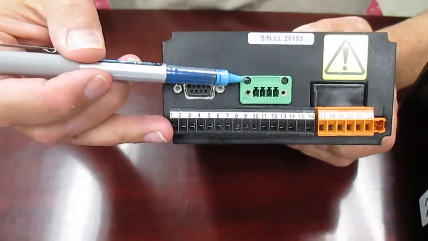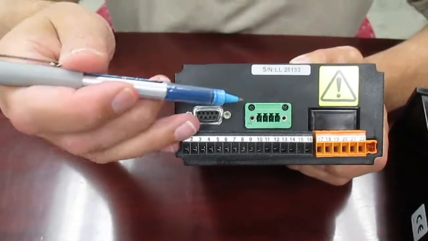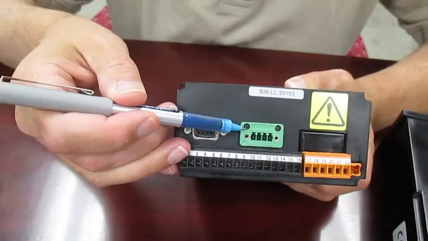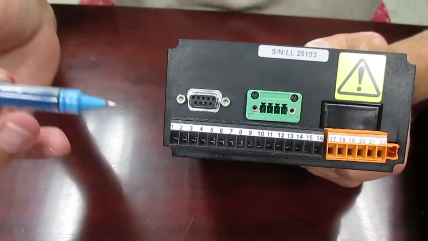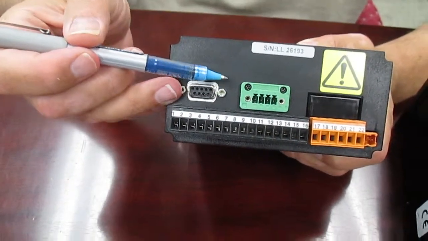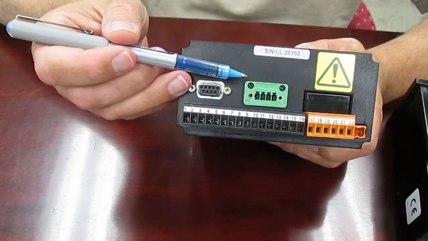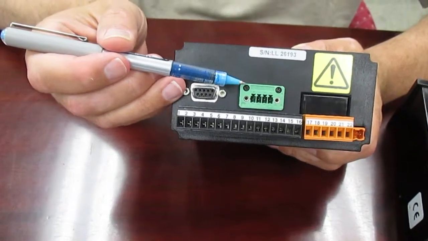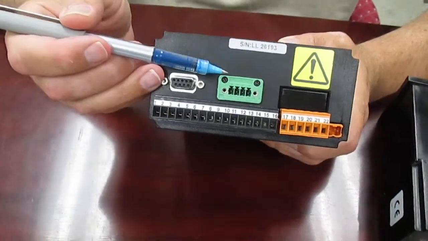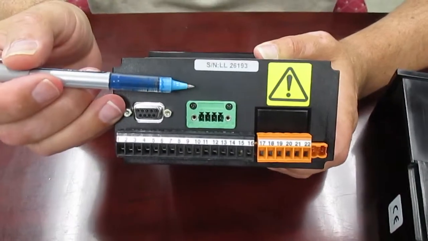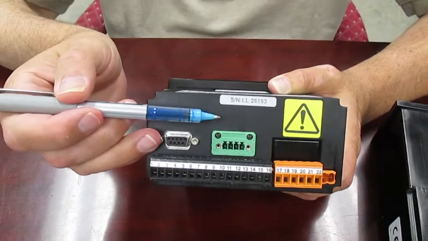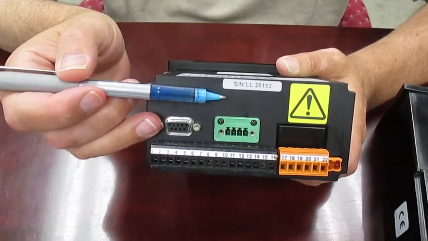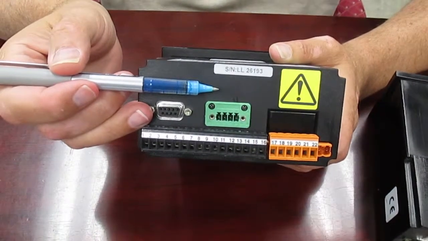It is a 2-wire approach. The terminals include a transmit receive plus, a transmit receive minus, a ground, and also a terminating resistor for the last unit in the line. These units will support up to 32 units on a single string with maximum distances of about 4,000 feet.